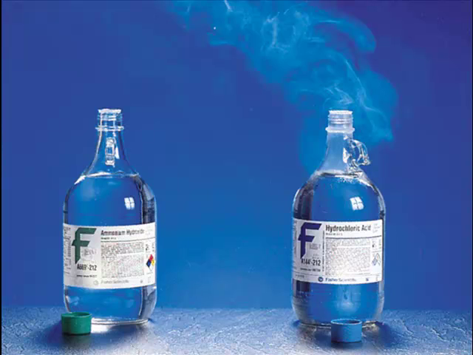This is funny because this is called ammonia, but ammonia is a gas. So this is actually ammonium hydroxide in here, because it's cheap.